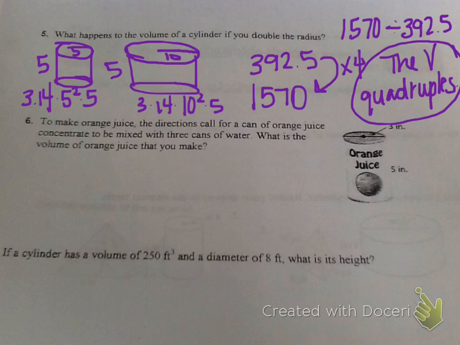Alright, number 6. To make orange juice, the directions call for a can of orange juice concentrate to be mixed with 3 cans of water. What is the volume of orange juice that you make? So I have this can of orange juice, and then I fill that up 3 times with water. So I have 4. When I find my answer, I want to multiply it by 4. Because I want this can 4 times, the volume of the can 4 times.